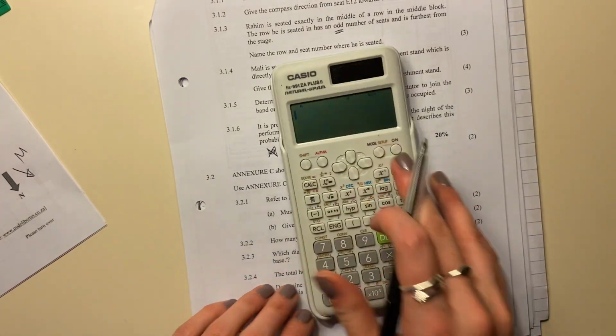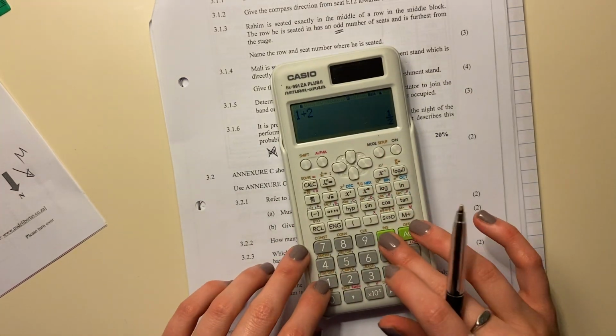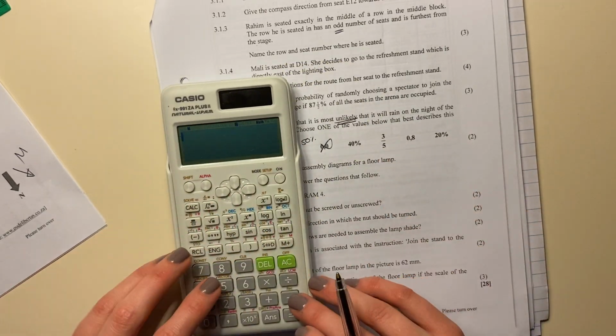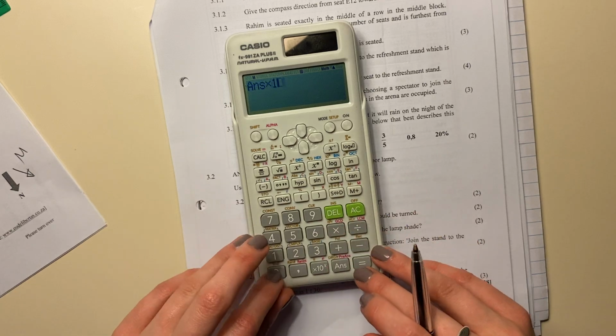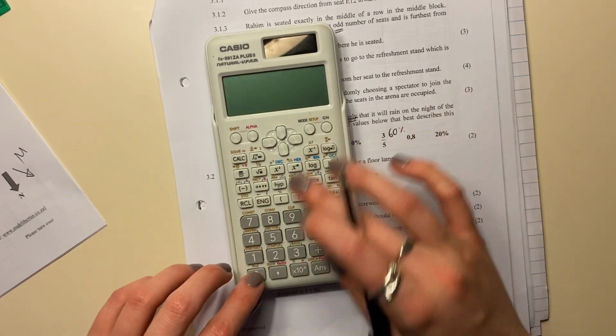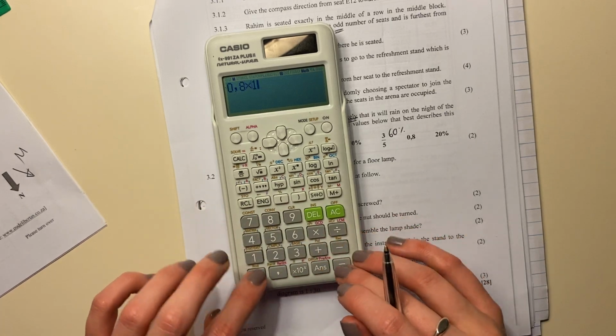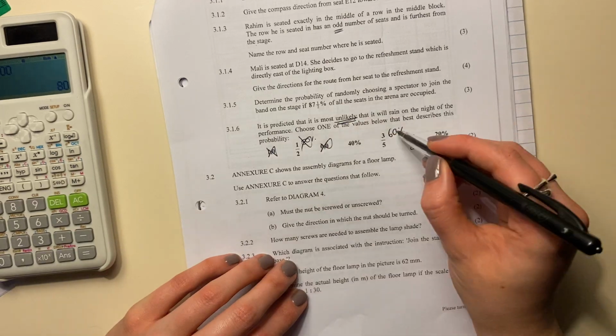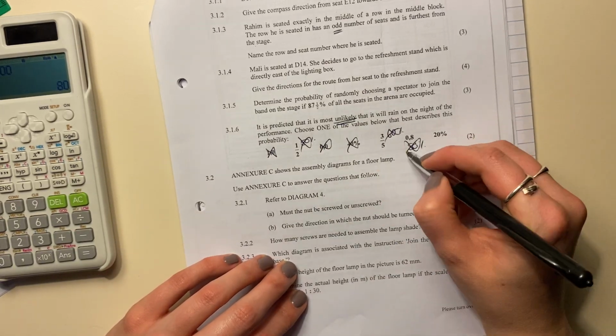So let's just change these into percentages to compare them. Okay, how do I do that? You say 1 divided by 2 times 100. That's where I got the 50 from. Do the same with 3 over 5: 3 divided by 5 times 100. And that's 60%. This one here is already a decimal, so you just times it by 100, and that's 80%, right? So it's not 50%, it's not 60%, it's not 40%, it's not 80%.